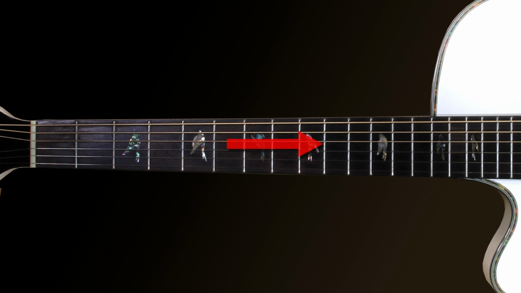So, when you move up the neck of the guitar towards the tailpiece, the pitch gets higher and higher and higher and is therefore moving up. Conversely, if you move down the guitar towards the headstock, it goes lower and lower and lower. Therefore, to move up the guitar is towards the tailpiece, and moving down the guitar is towards the headstock.